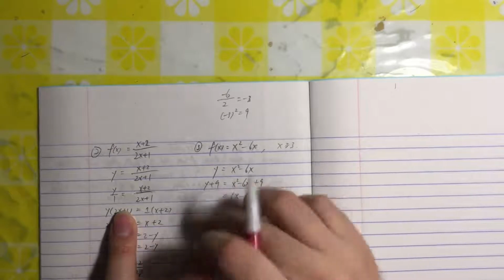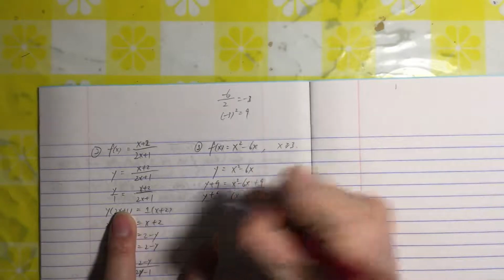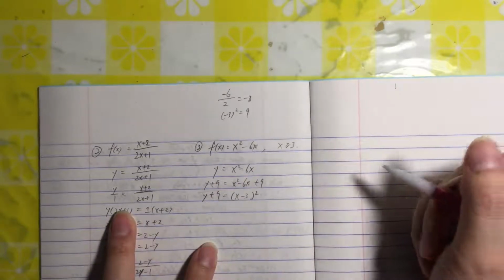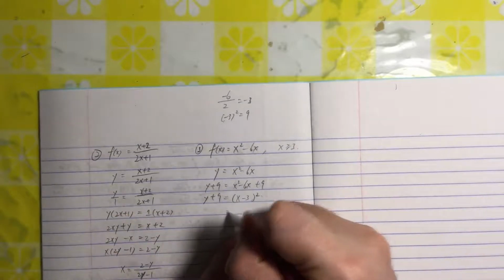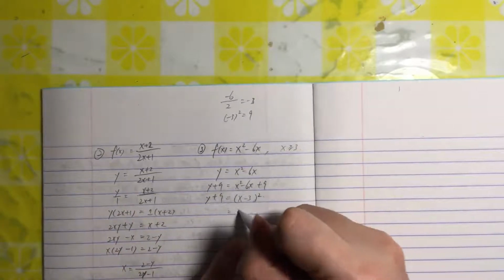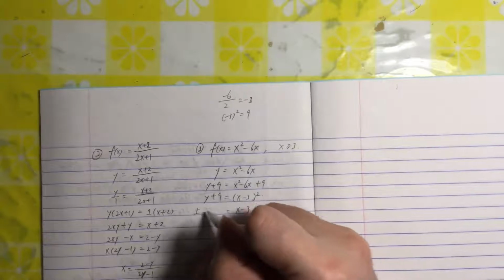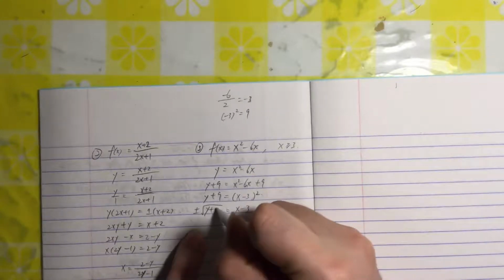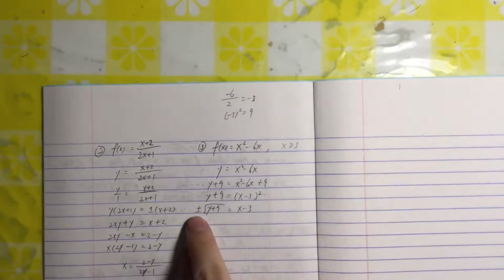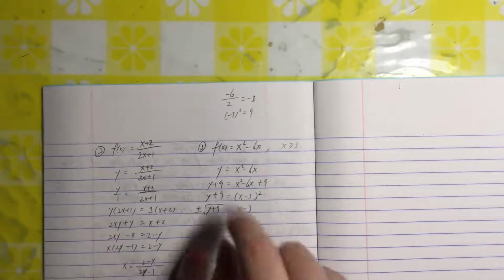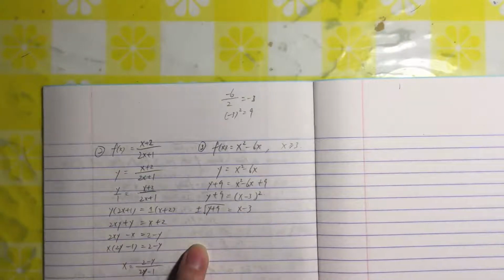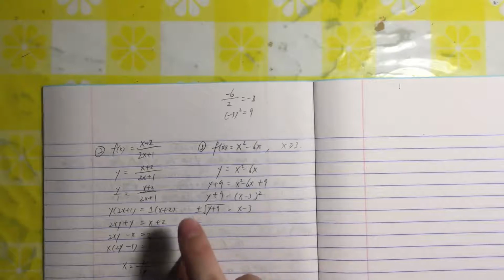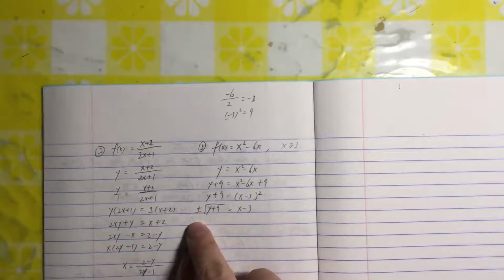On the left side, leave it the way it is. Next, I can take the square root on both sides. When I take the square root, I need to add a plus or minus sign. Now here, is it plus or minus? As a function, it cannot be both plus and minus. Is it positive or negative? Look at here.